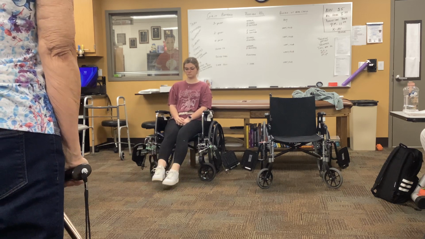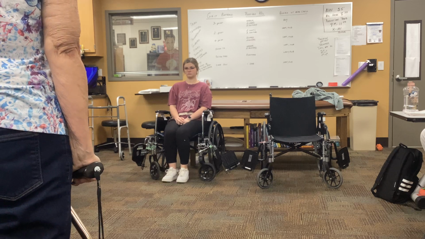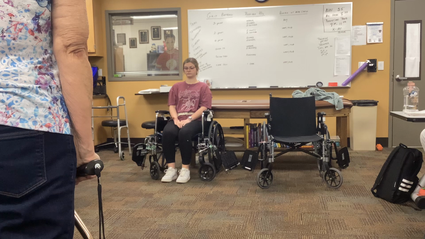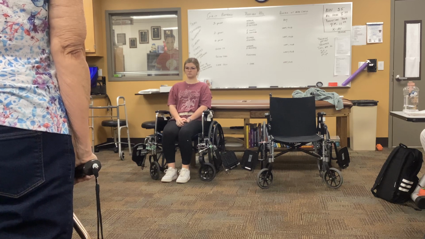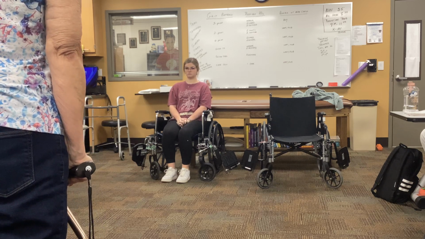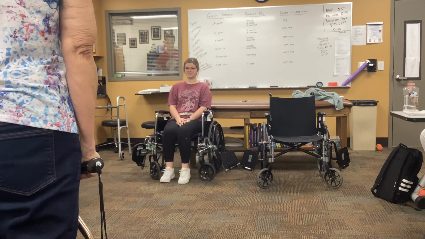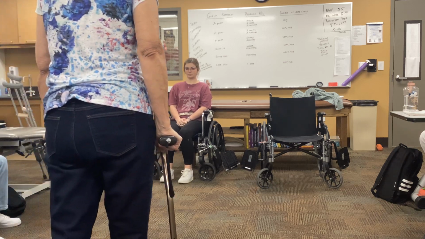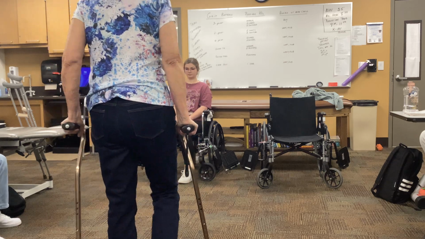And very often, if it's somebody that involved, they would not be able to progress to a 2-point gait. But somebody where it's balance, pain, and we're working on those things as well in therapy could eventually go to a 2-point gait.